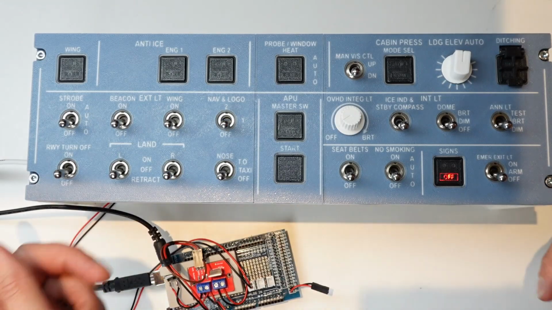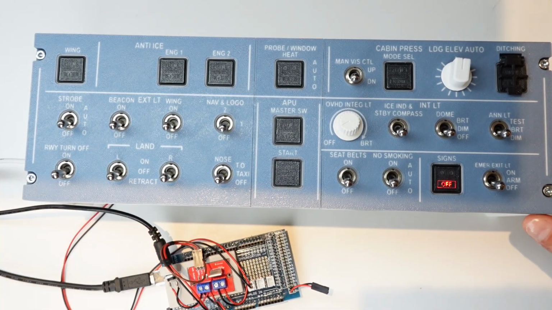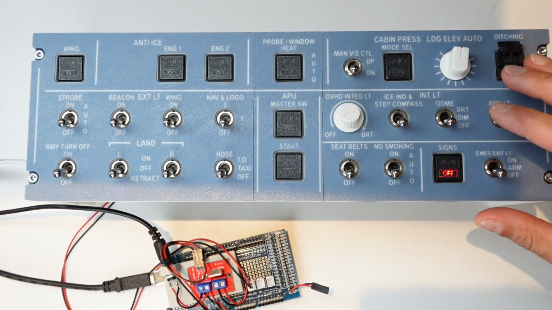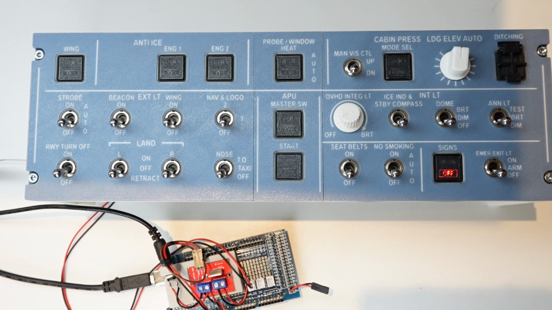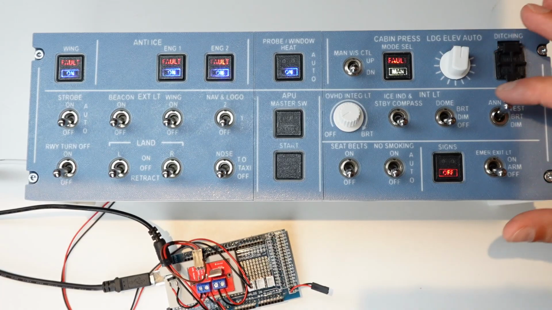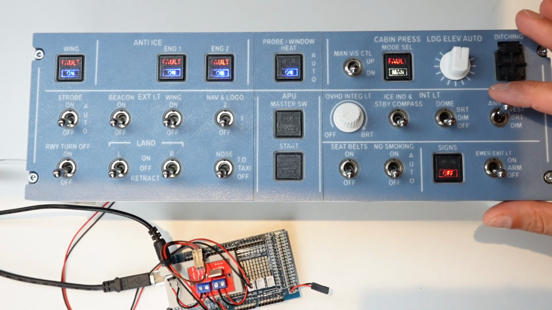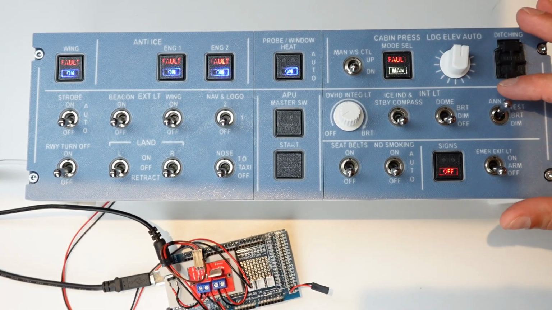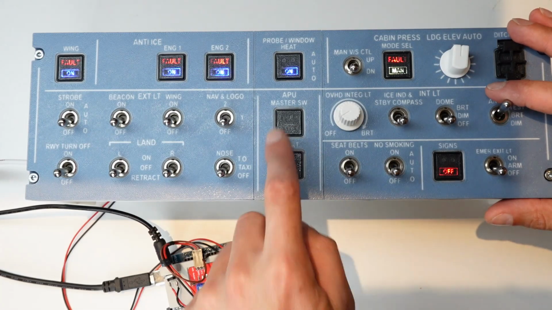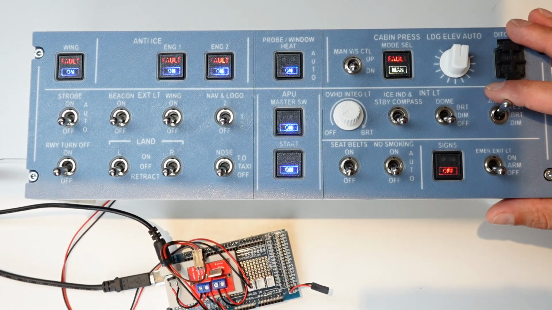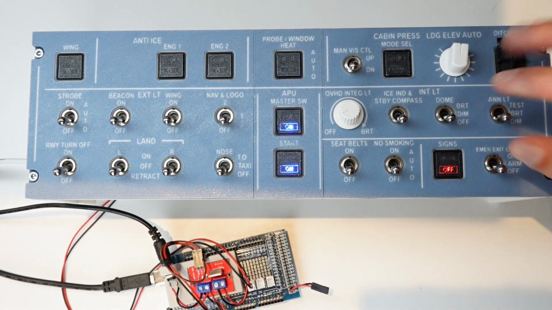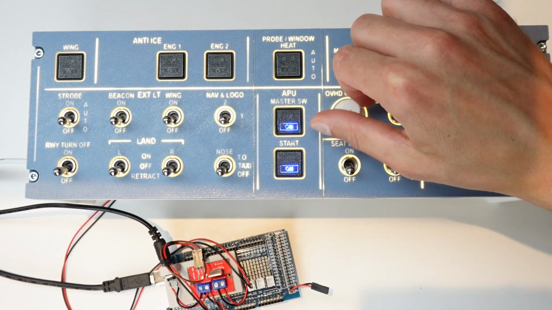Alright, here you can see the assembly of the panel, and let's connect it to the flight sim. It's a little bit of work, but it's actually not that complicated. But as you can see, I already connected it to the sim, and all the LEDs are working, and even the backlight.